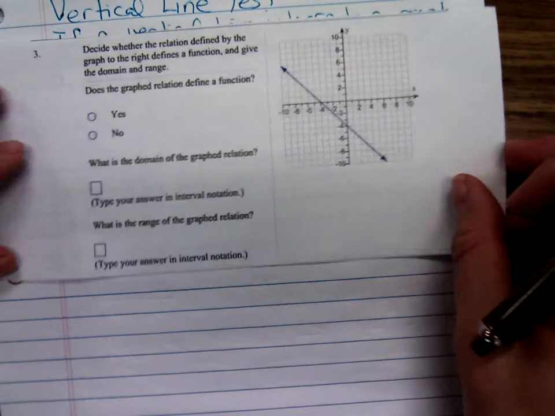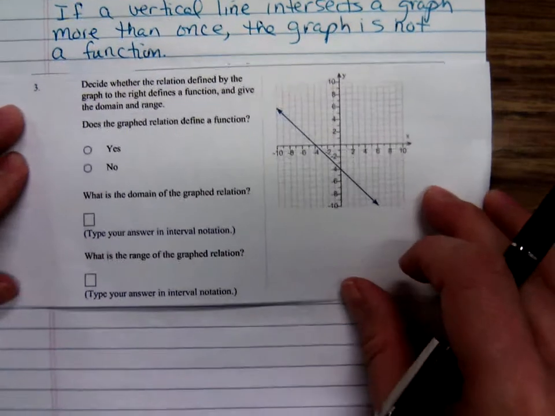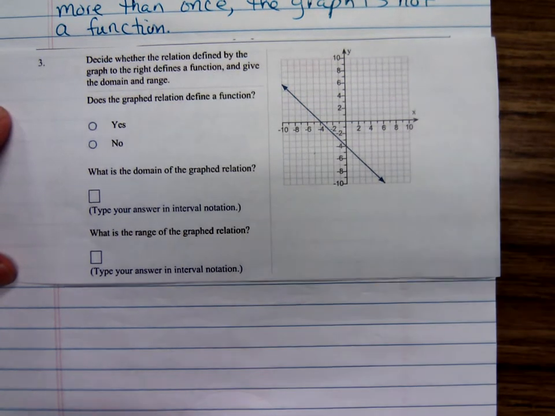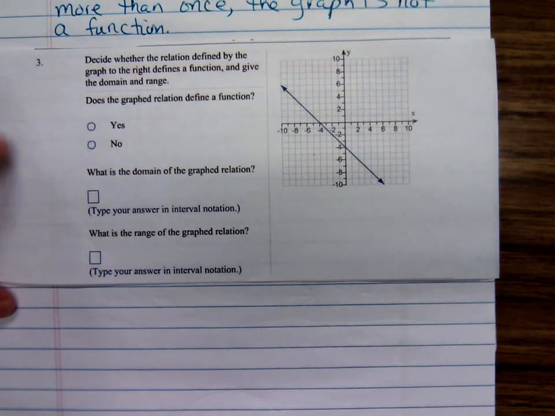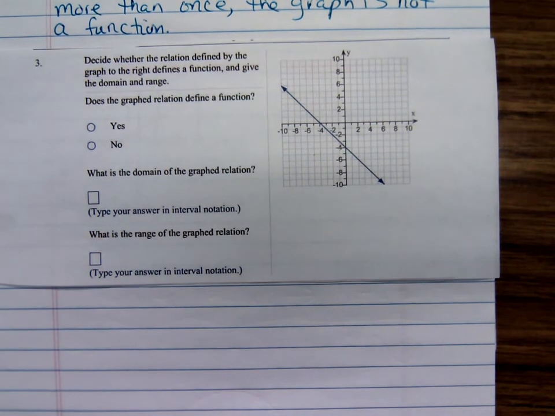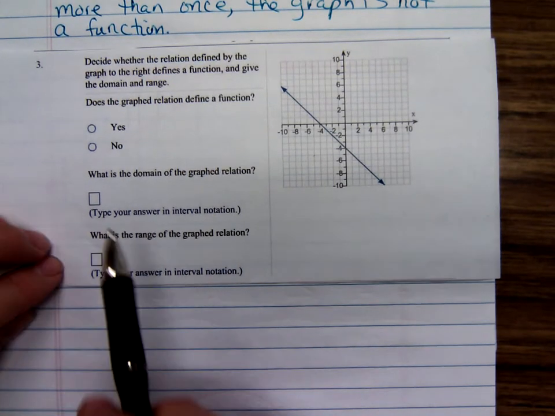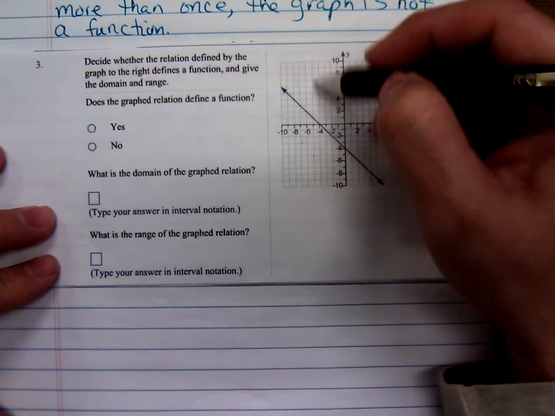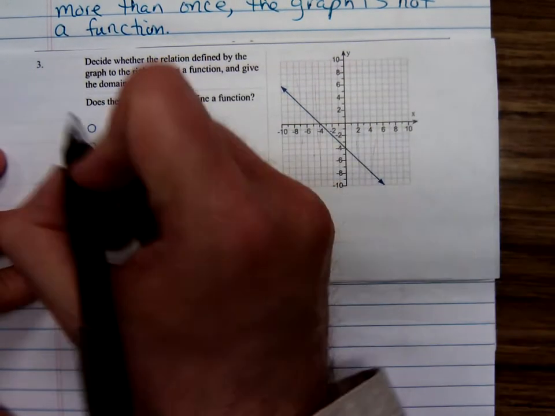Number 3 says decide whether or not the relation defined by the graph to the right defines a function and give the domain and range. Well, they want to put a lot of words in these instructions. Okay, is this graph a function? And then we'll discuss the domain and range, how you find that by looking at the graph. Well, it's a slanted line. Any slanted line is going to be a function. So, yes.